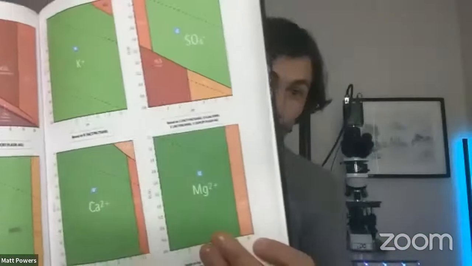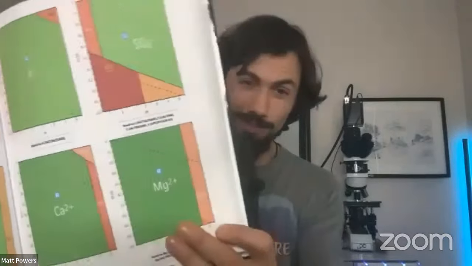So these are the kind of things that are in this book. And then you're like, okay, well, what is the actual availability of these nutrients? Well, that's what these are. These have never been published in a book before.